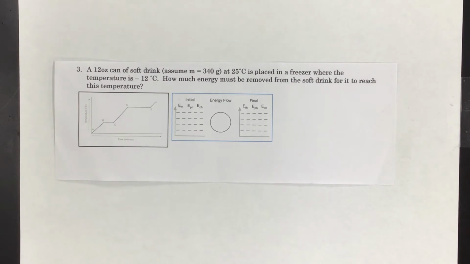Let's try number 3 here. This is a 12-ounce can of soft drink, 340 grams at 25 degrees Celsius, placed in a freezer where the temperature is -12. How much energy must be removed from the soft drink for it to reach this temperature?